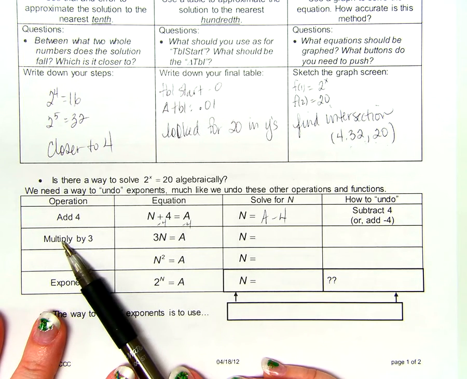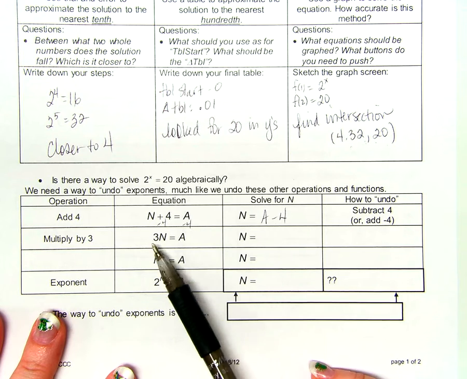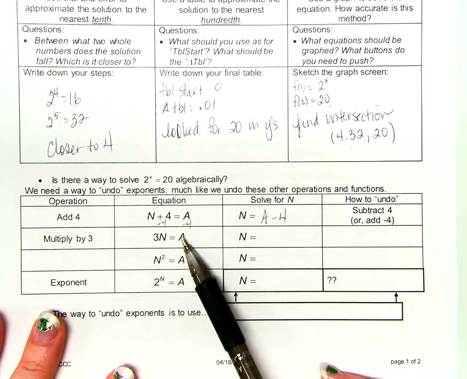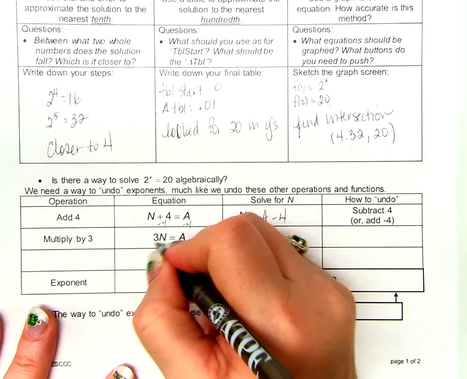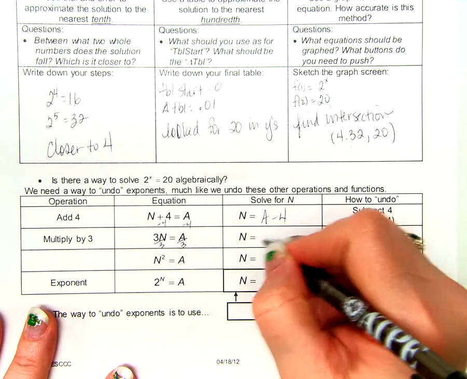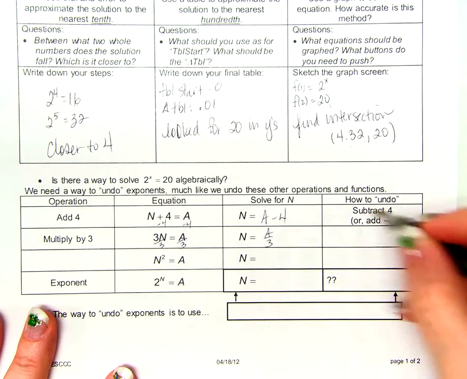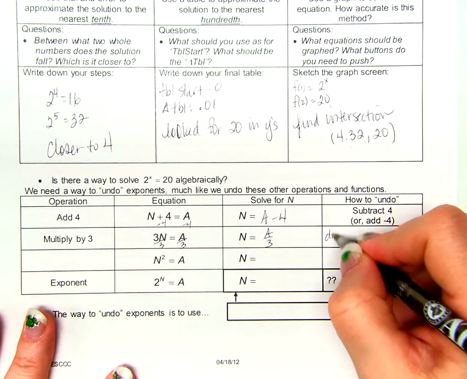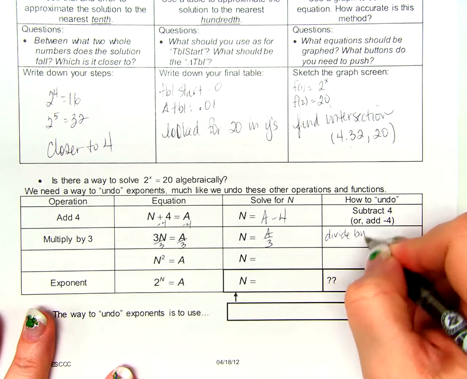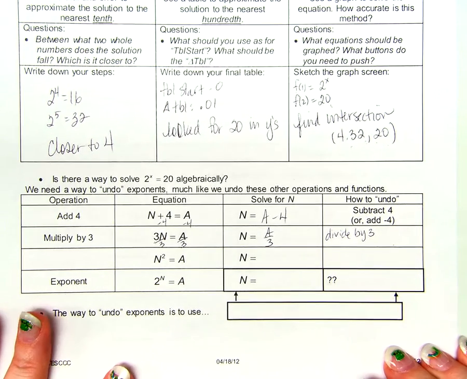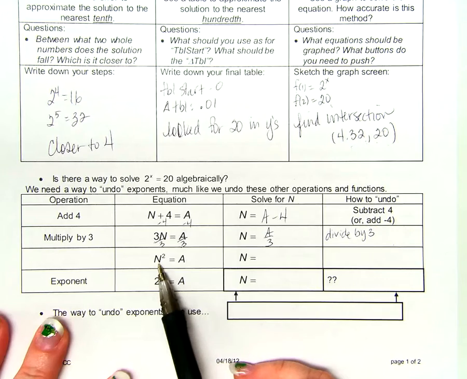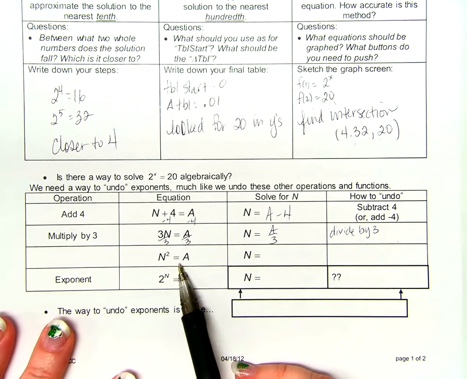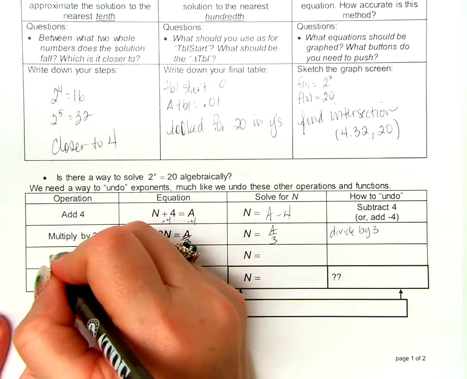When we're multiplying by 3 and the equation looks like 3n equals a, how do we solve for n? Divide by 3, so it looks like a over 3. How did we undo it? Divide by 3. What's happening here? It's being squared.